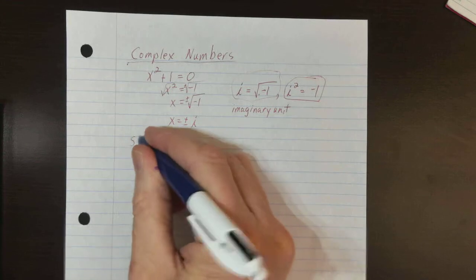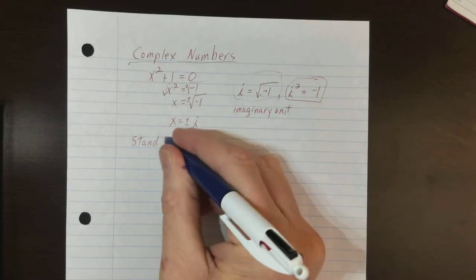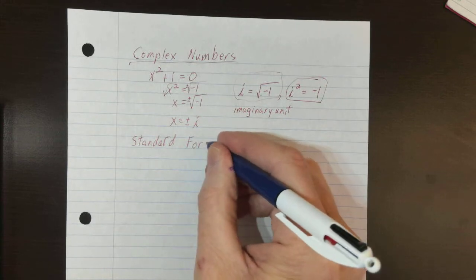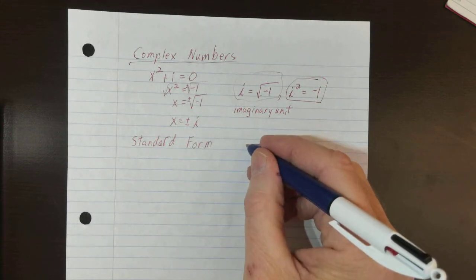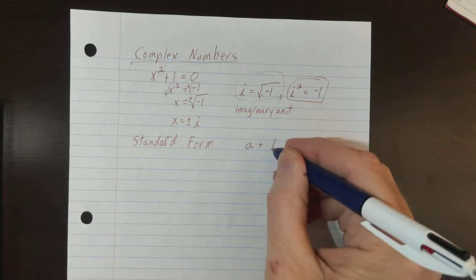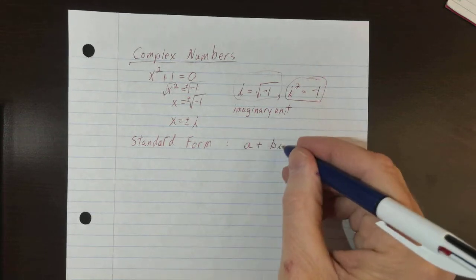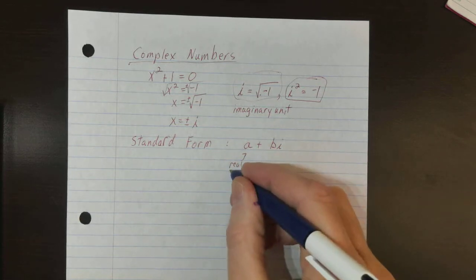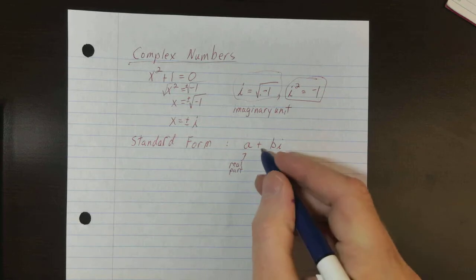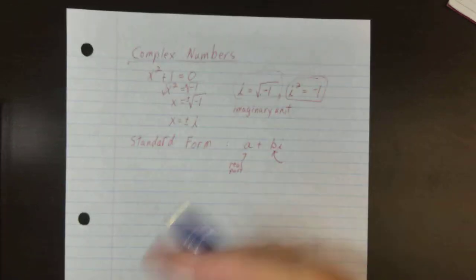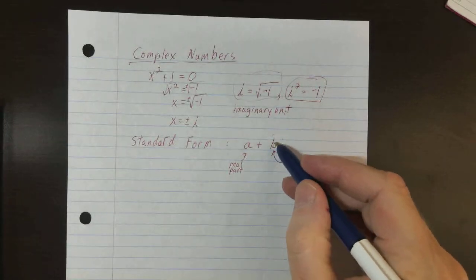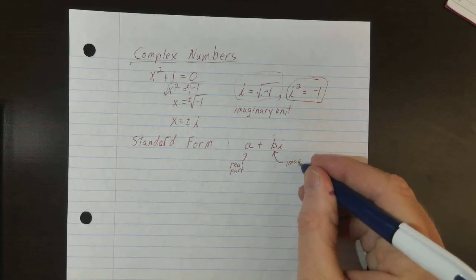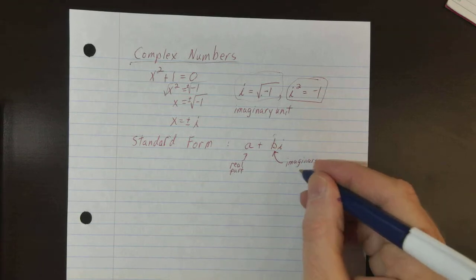Now, we do have a standard form for complex numbers, and it would be a plus bi. a is the real part of the complex number. b, which is also a real number, is being multiplied by i, so it's called the imaginary part of the complex number.